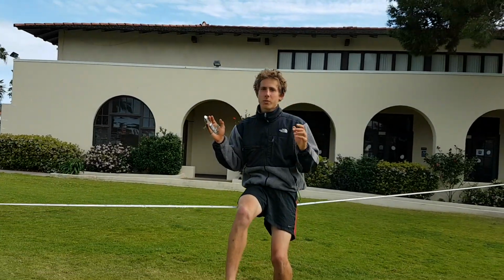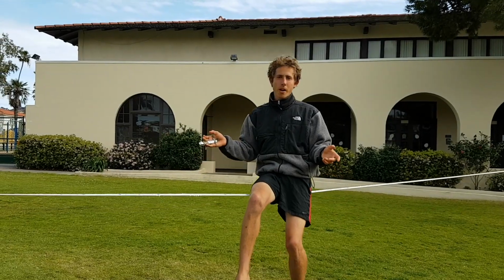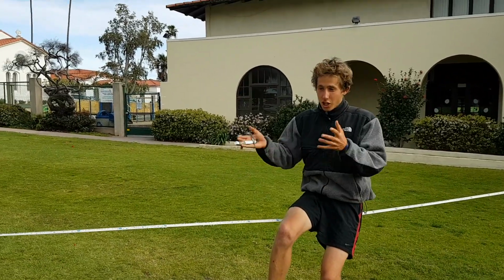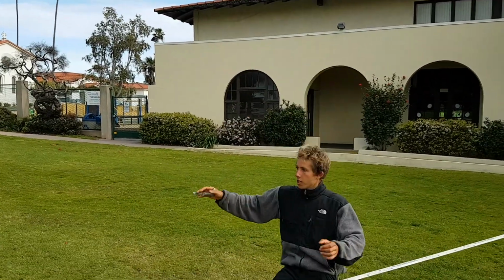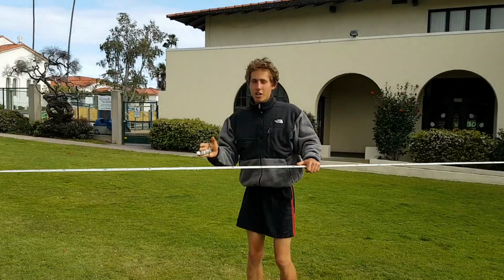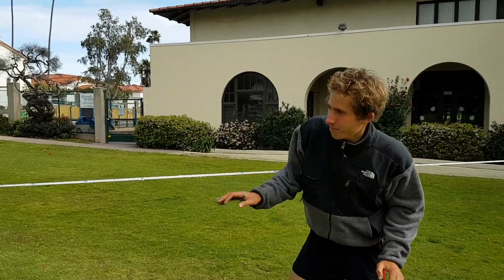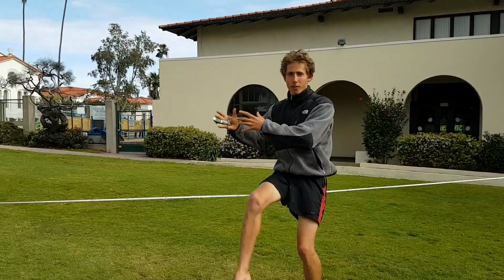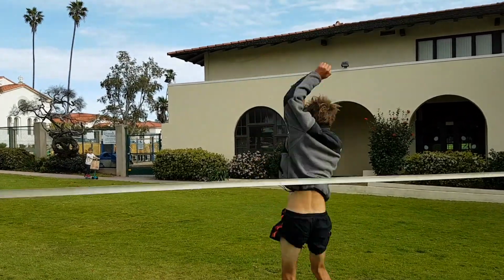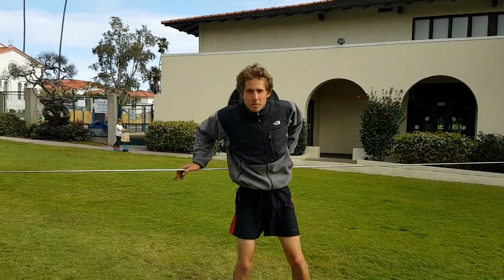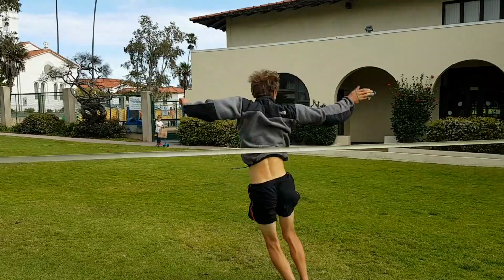Okay, so when you're trying the front side 180 butt bounce, the first progression step is just to jump up and try and just get to the other side of the line. Now you're gonna start to put a little bit of a spin into it. You're gonna try and spin as you go over the line. Each time you're just gonna spin more and more until eventually you can do the 180 spin.